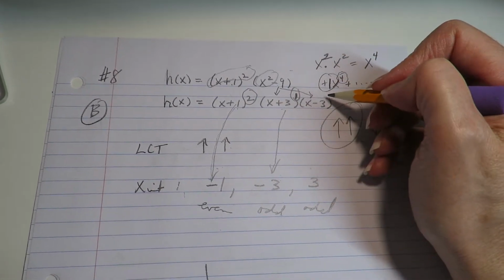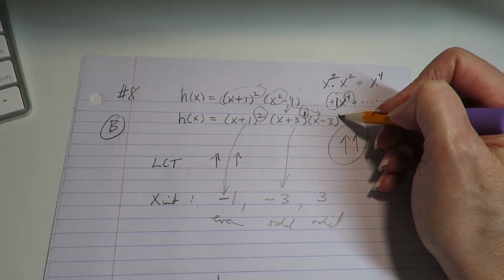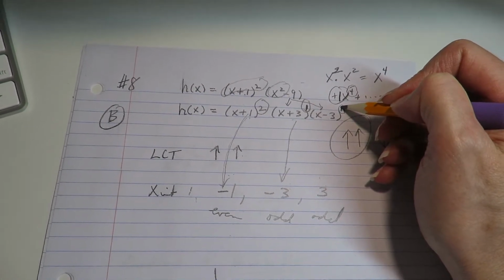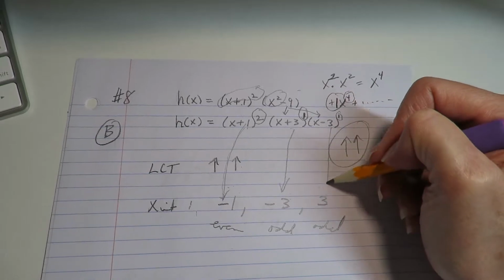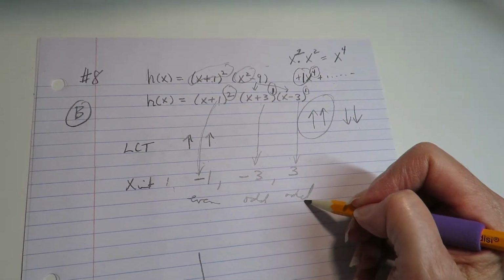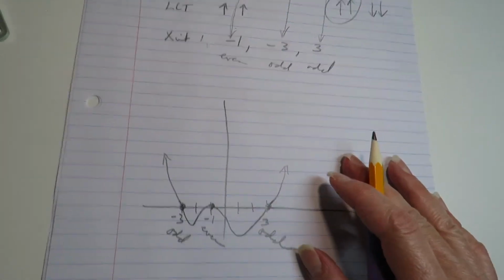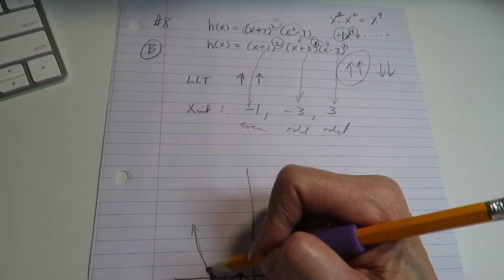On the last one, I got it from here. This has an exponent of 1. Since 1 is odd, I say that this x-intercept is odd, which means that locally it goes through the x-axis. Okay, so then I put it all together. So on the ends, it's up.